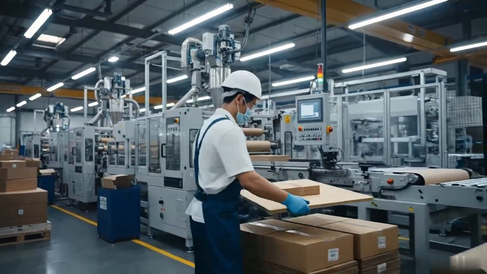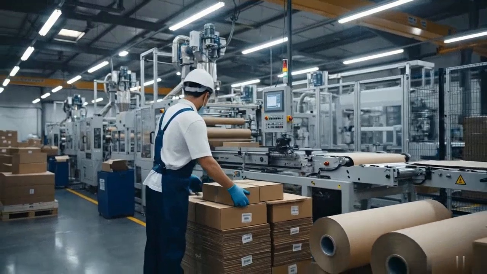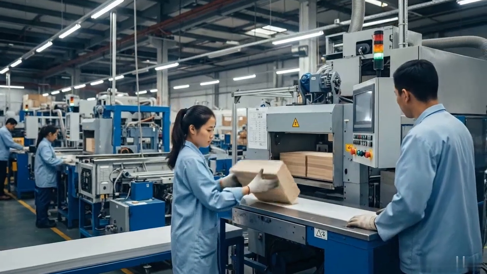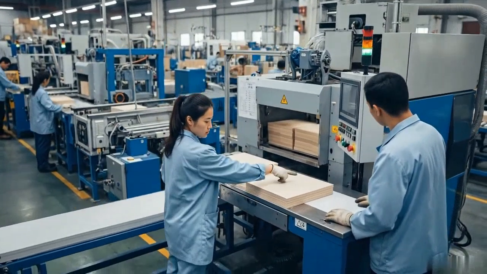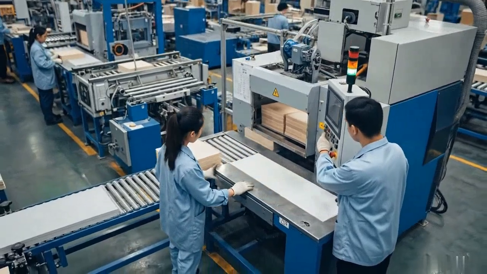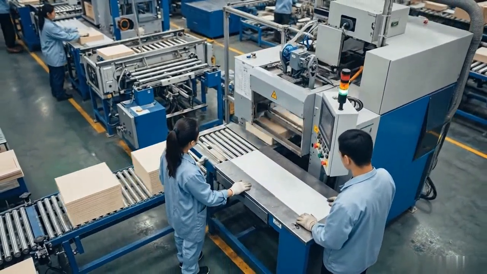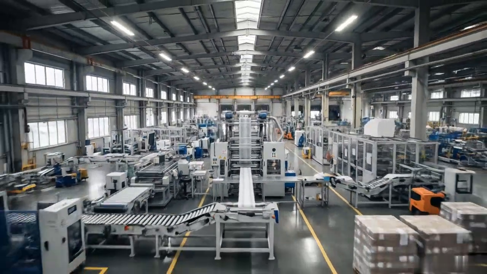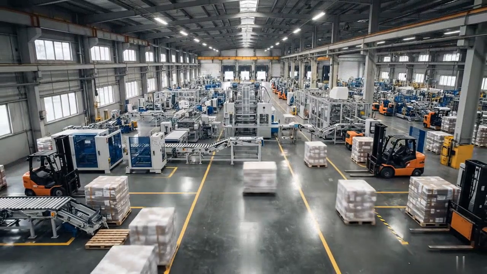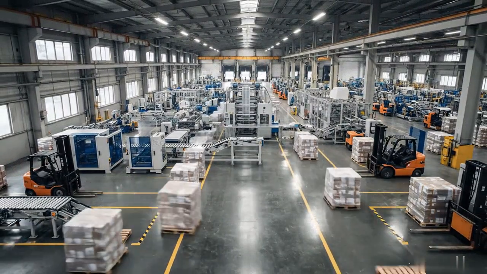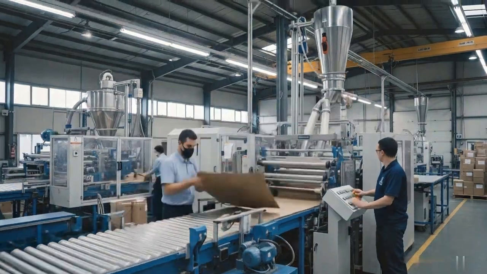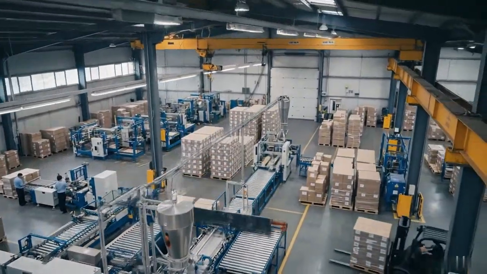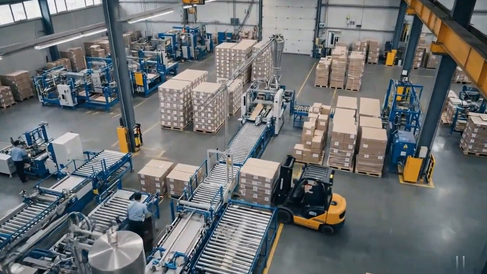Packaging materials are stored and handled for use. Packaging materials are shipped to customers. Packaging materials are packaged for use.